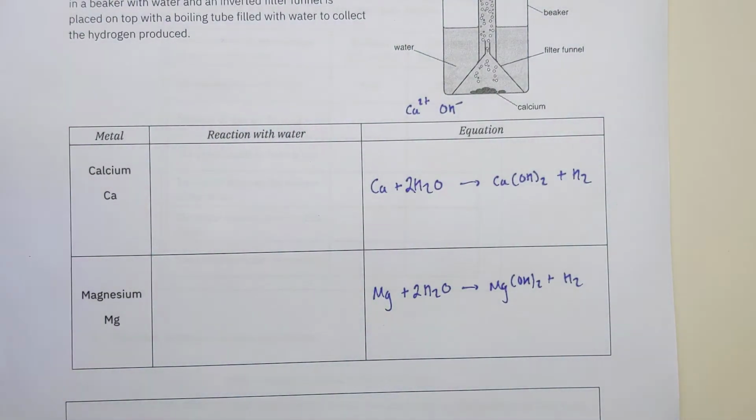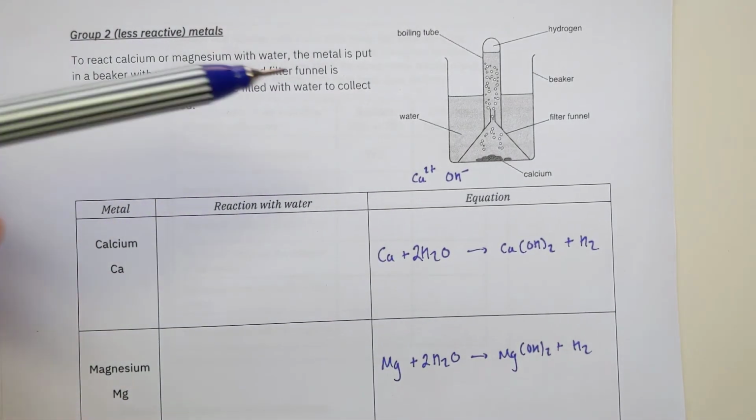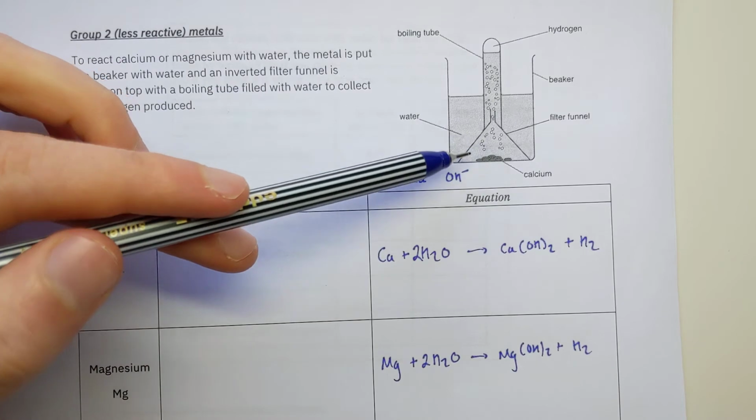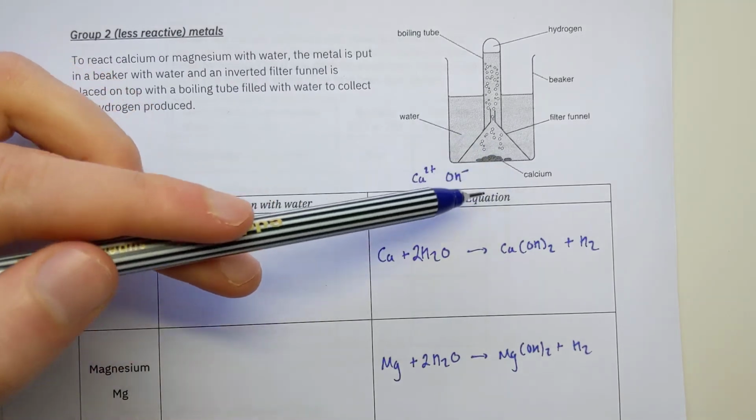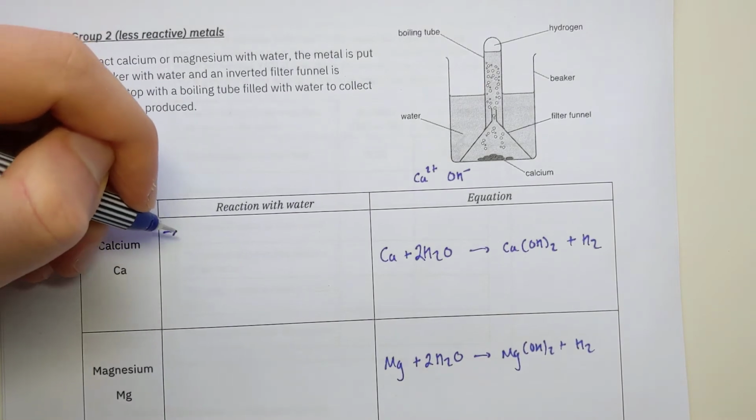Observations are actually quite a bit of detail, and particularly for calcium, they quite like asking about calcium's observations in the exam because there's quite a lot of key features to it. It'd be nice if I could show you this in real life, but you have to cope with my description. If I put a piece of calcium into a boiling tube or into a beaker of water, quite a few things happen. The first thing is it sinks.